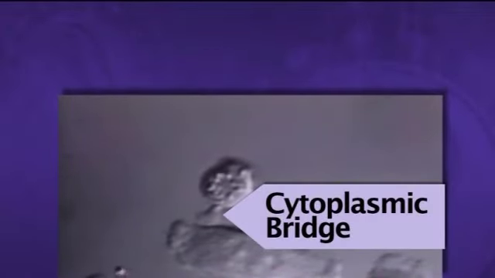So, what you are watching in front of you is real video footage of a cytotoxic T cell killing a cell infected by a pathogen. You see, when a cytotoxic T cell finds an infected cell, it forms a connection to that cell called the cytoplasmic bridge. And through this bridge, the cytotoxic T cell delivers enzymes that create holes in the infected cell's membranes, killing and absorbing the cell.